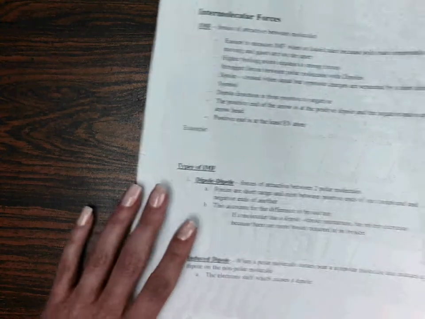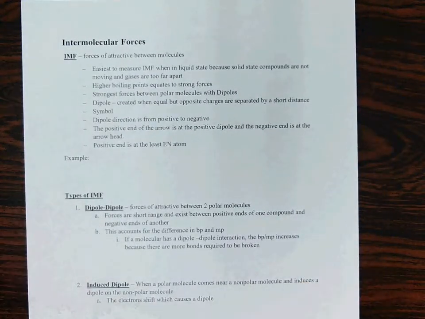Okay, and then the last page for this unit is about intermolecular forces. Intermolecular forces are the attractive forces between molecules. And this is what actually makes those properties we were talking about, ionic and covalent compound properties, sometimes not hold true, because in an ionic bond, where you have a complete transfer of electrons, there are no attractive forces between outer molecules.